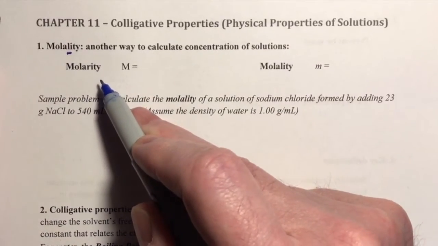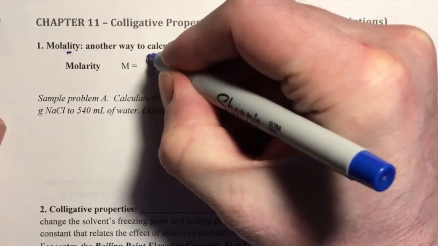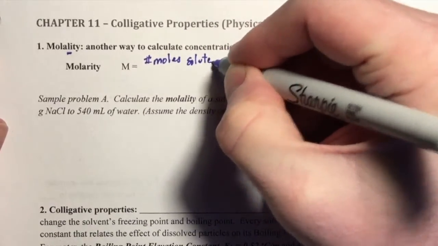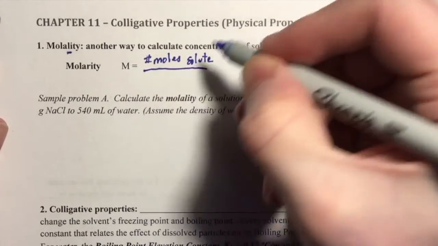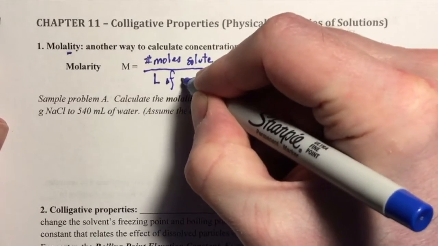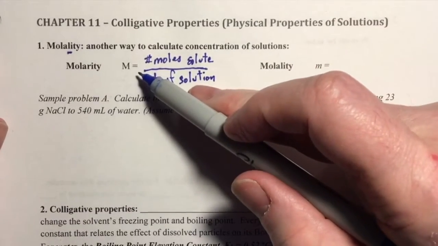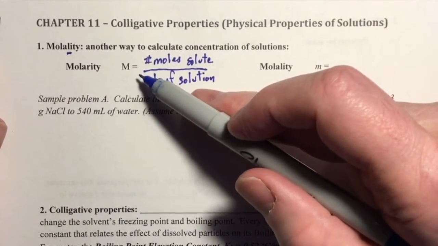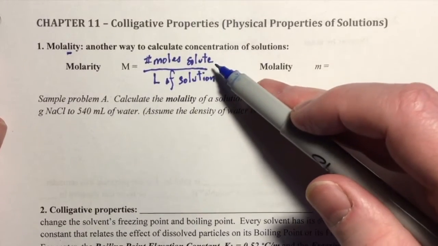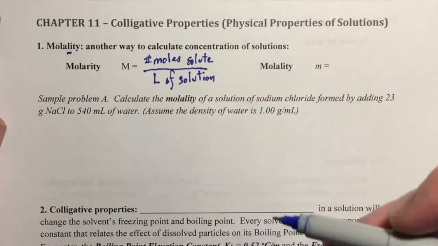As a reminder, molarity, which we have discussed before, is capital M, and that is the number of moles of solute that are in a liter of solution. And we've been working with molarity before in our solution stoichiometry and our dilution equations and so forth. So molarity is the number of moles of solute that are dissolved per 1 liter of solution.